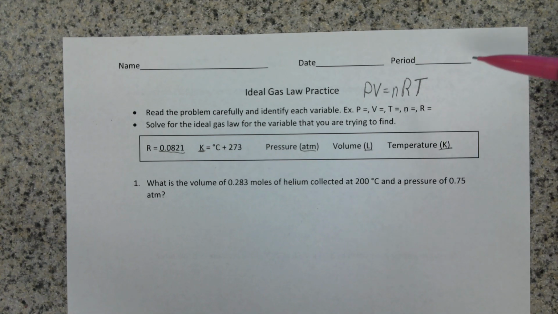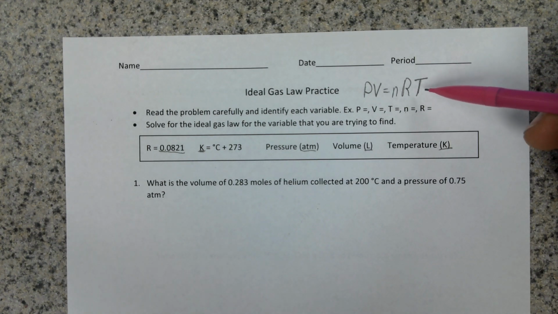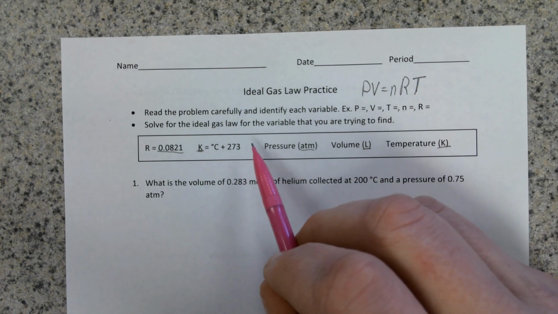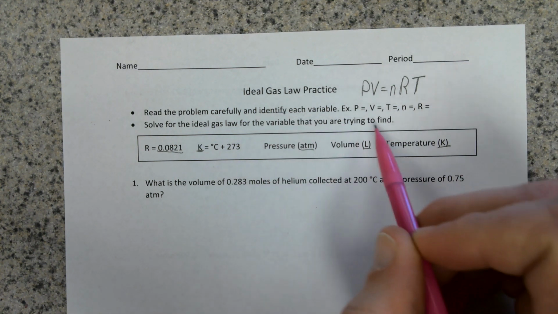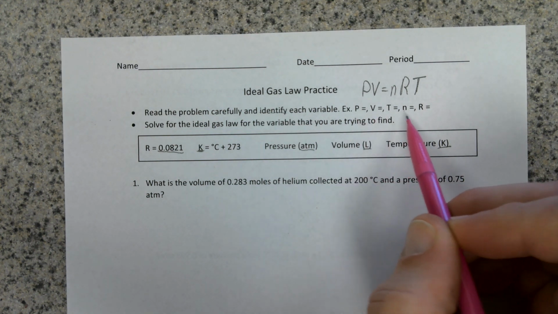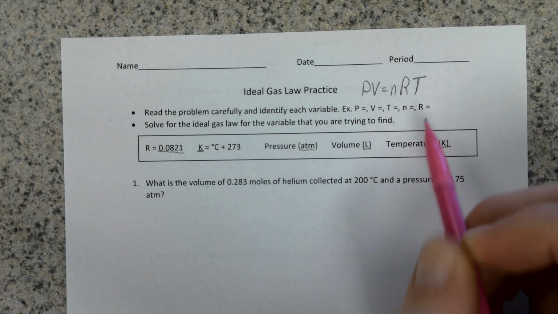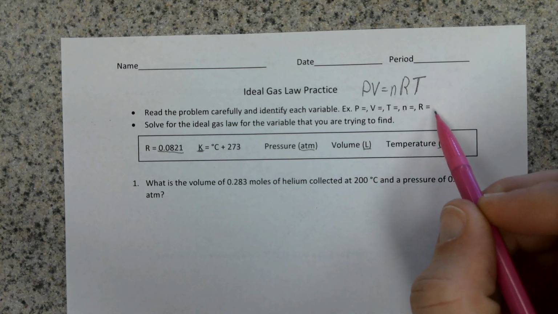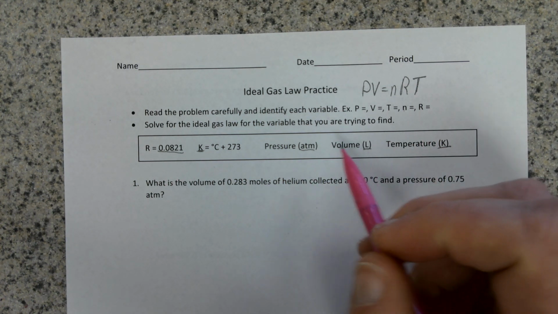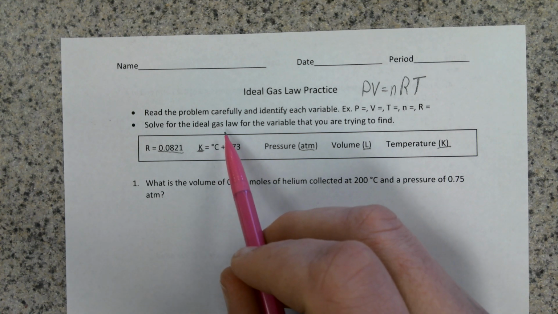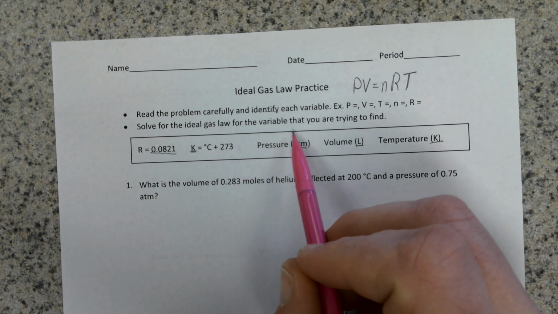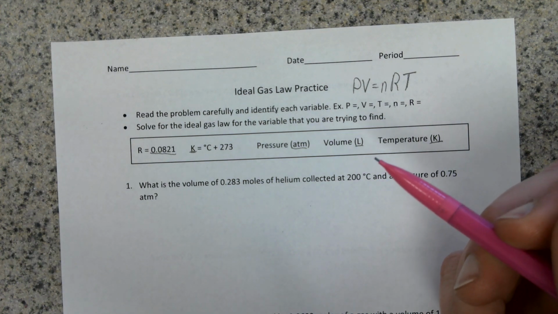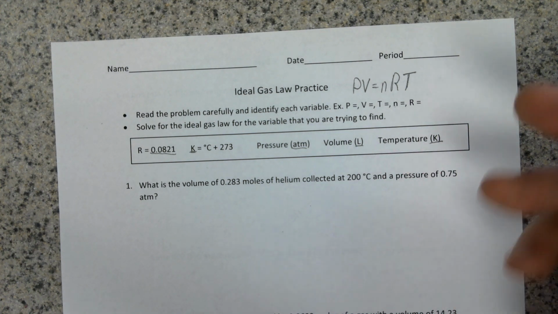So for each of these problems, they're going to use this equation. And the things I want to see are your identifications, so what P, V, T, and n equal. If you want to write the R on there, that works too, but you don't have to because it's always the same. Then you will solve the law for whatever variable is requested, and then write down that new equation. So that's kind of what I want to see.